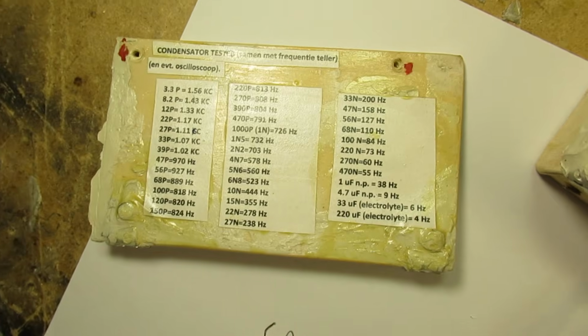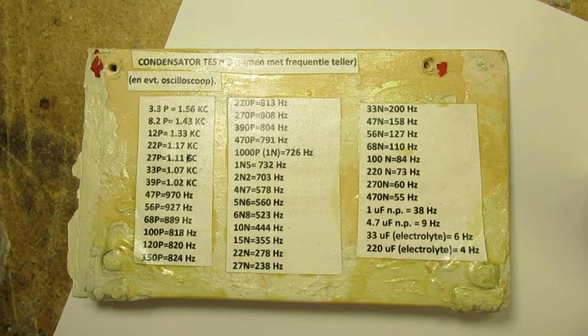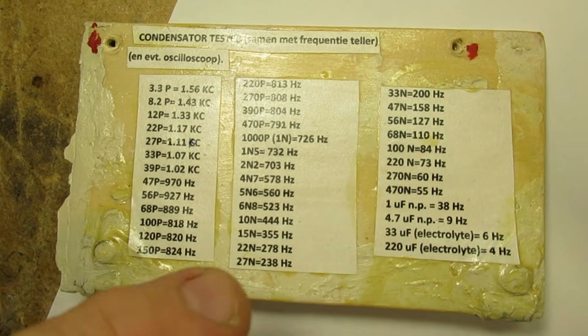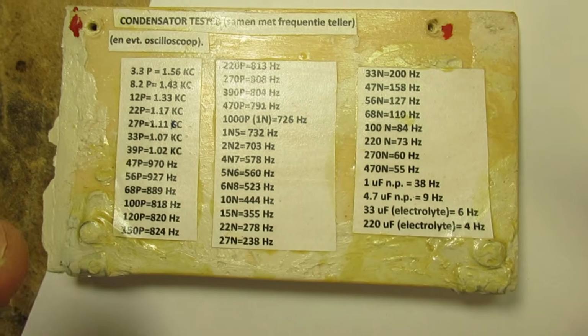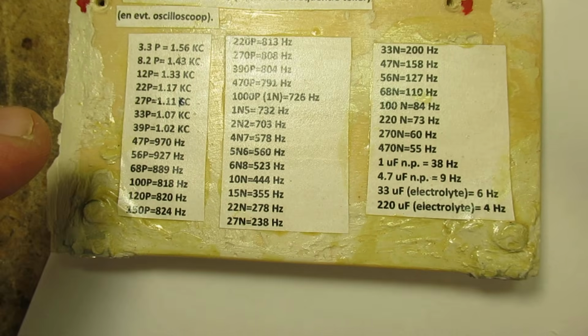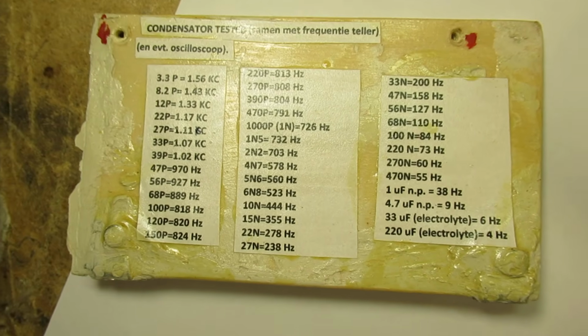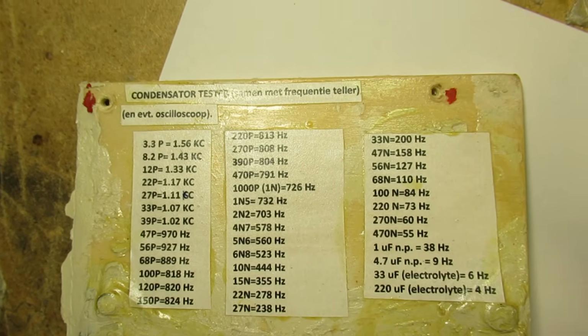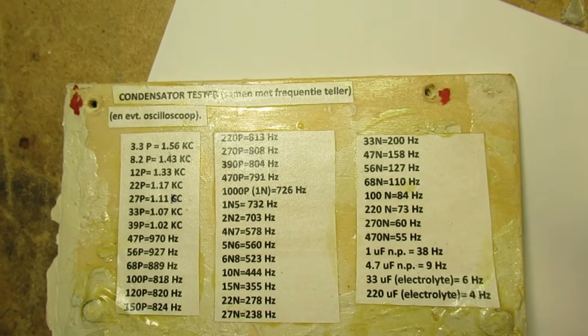I have already showed this earlier. Here are the different frequencies that the oscillator gives out when a capacitor of a certain value is connected to the oscillator.